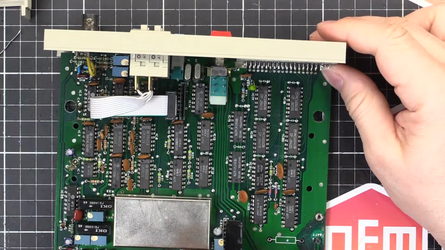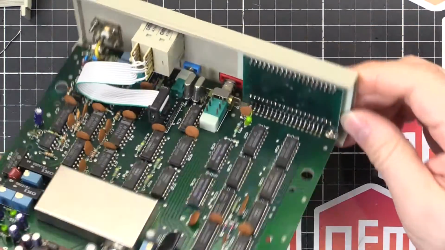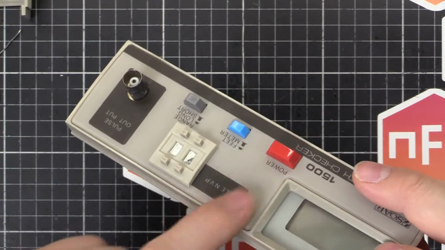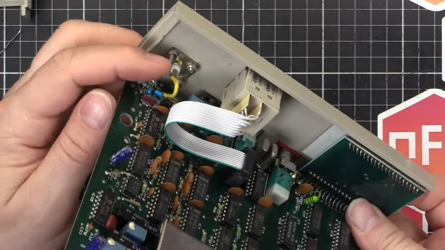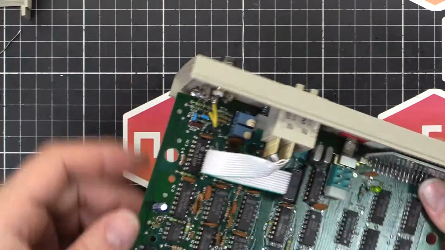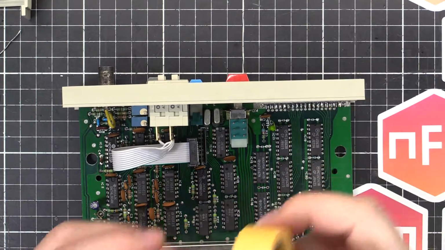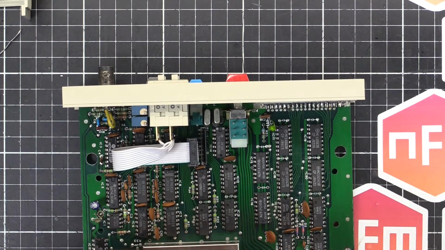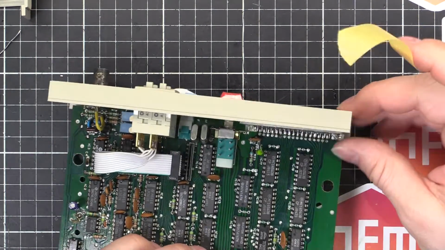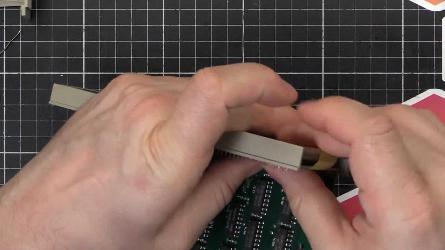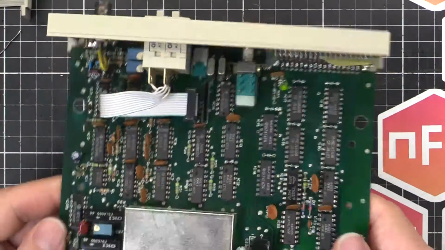Alright, so I've removed the parts here. I couldn't take the front panel off because it looks like I've got to peel off the front labeling here to get to the screws to remove the BNC to then take the front panel off, so I'm just going to leave that on there. I might actually put a bit of tape just on this end so this doesn't flap around in the breeze, just like that, and that'll just help to support that there.